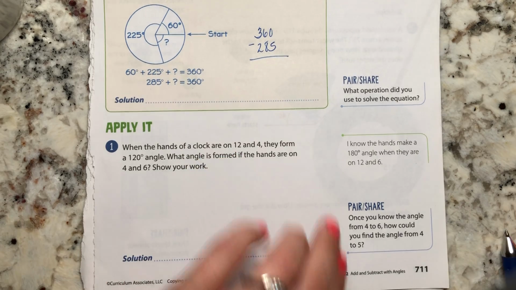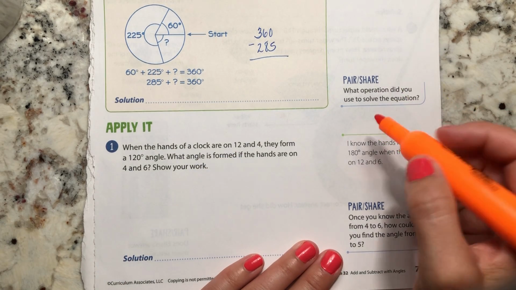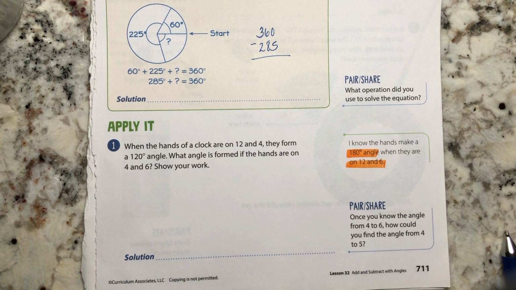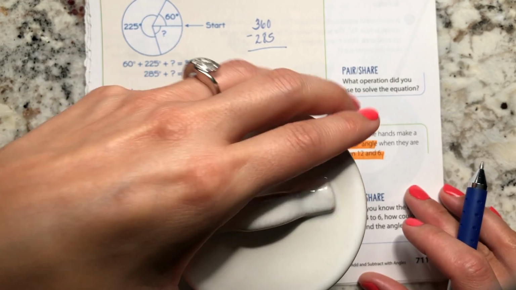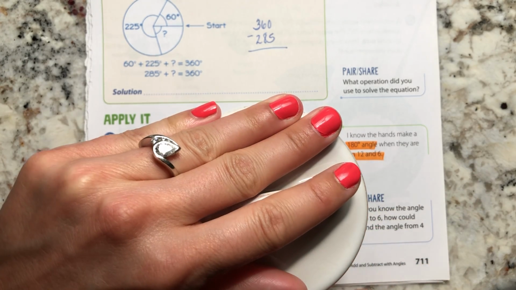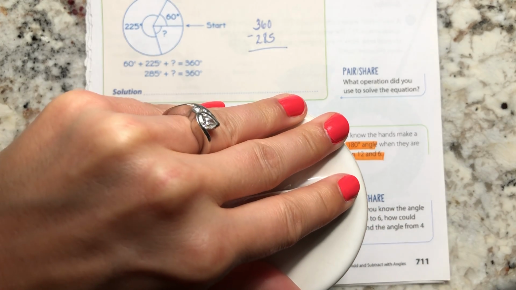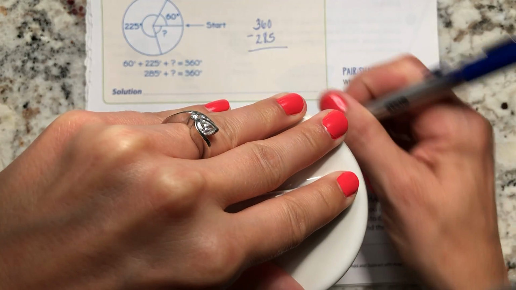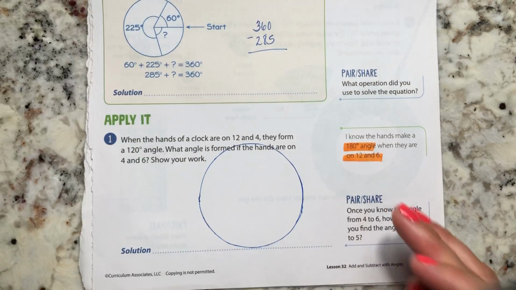And it says, I know the hands make a 180 degree angle when they are on 12 and 6. So we can kind of draw something out to help us with that. I'm going to go ahead and draw a clock just for frame of reference. I'm actually using my little sugar container in my kitchen to help me draw a nice little circle for you guys, just for the purposes of demonstrating.